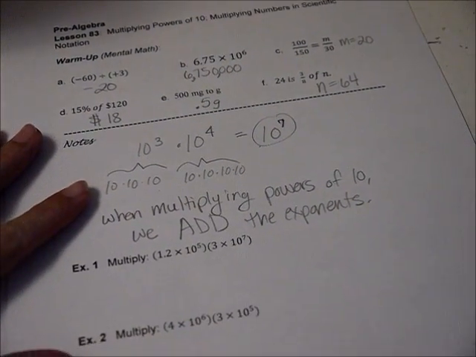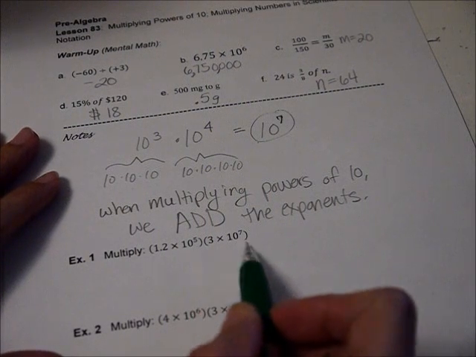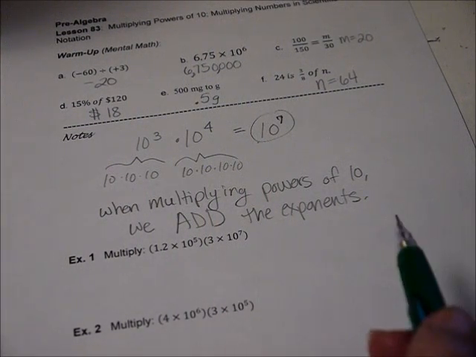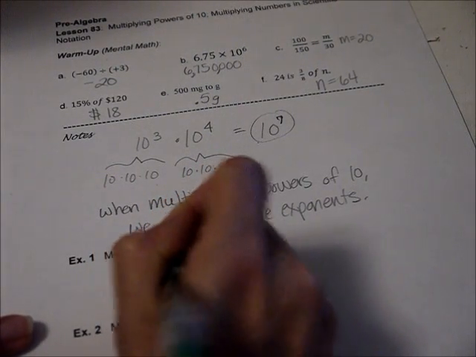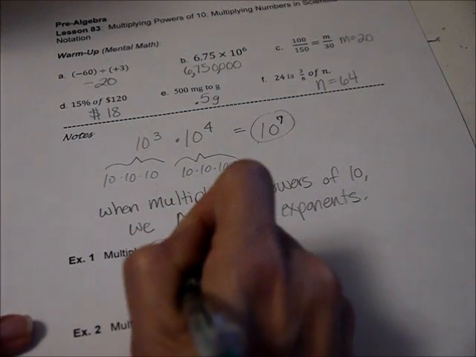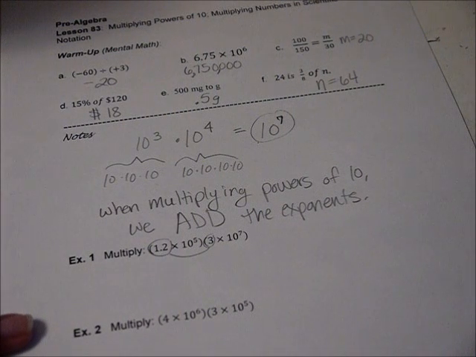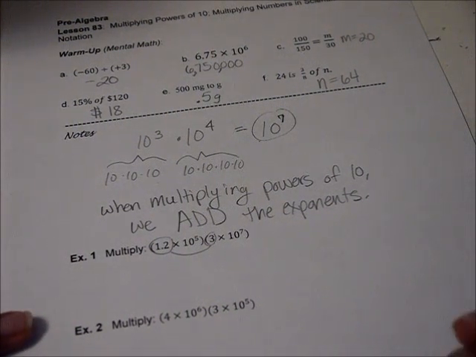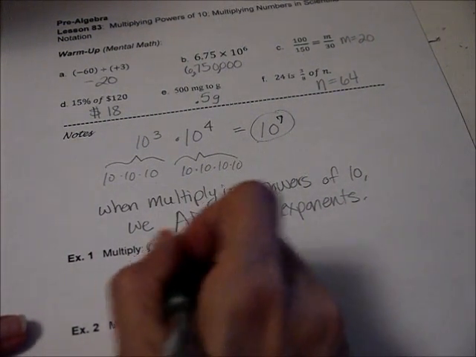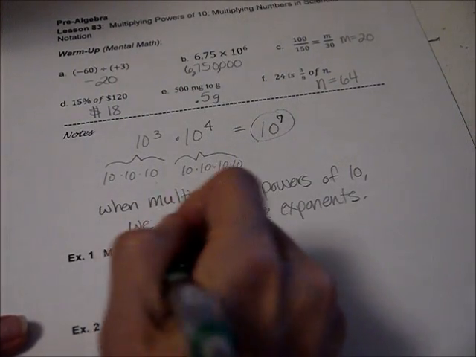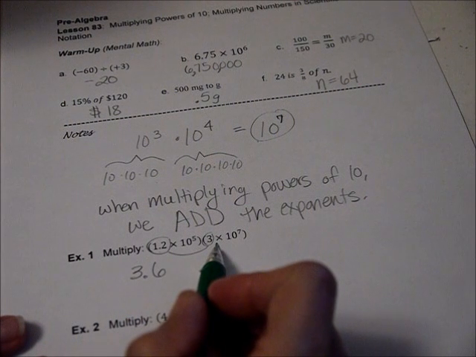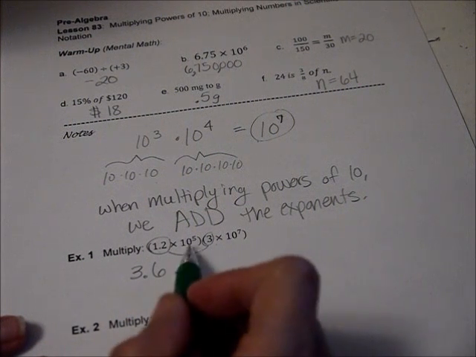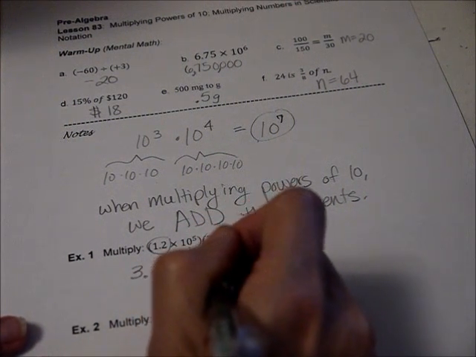Okay, now let's do a problem here. We've got 1.2 times 10 to the 5th and 3 times 10 to the 7th, and we're multiplying them together. Now the trick to do that is to take the numbers and multiply them together. So we are going to first multiply 1.2 times 3. Now 1.2 times 3 happens to be 3.6. Okay, so we first multiply those. Then we multiply the powers of 10.